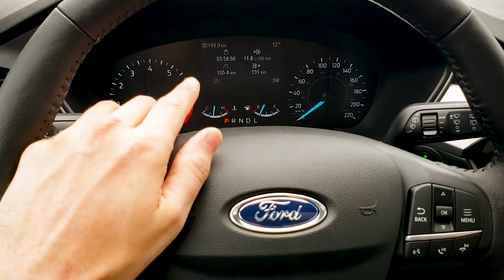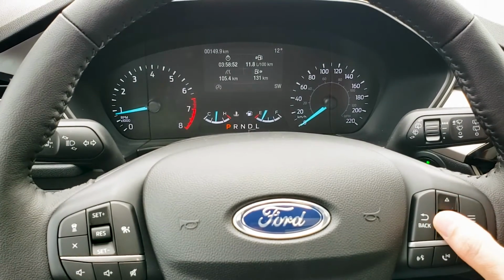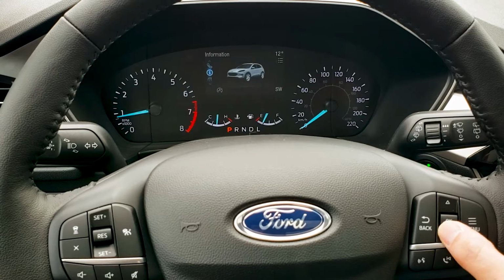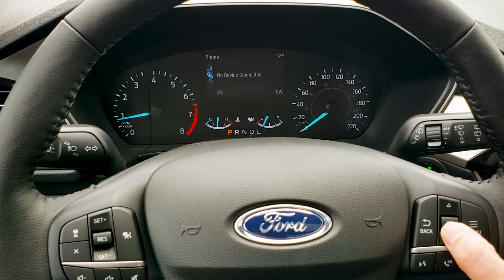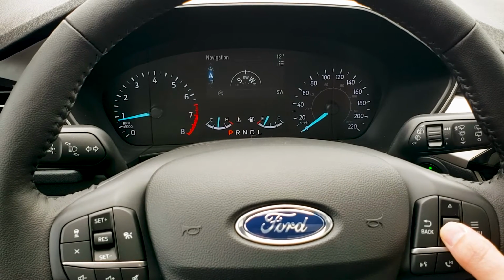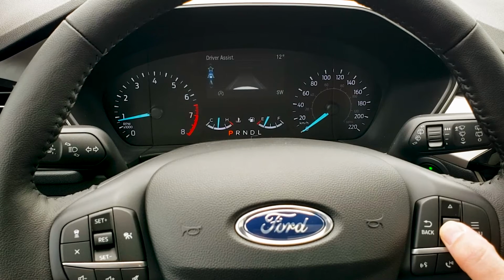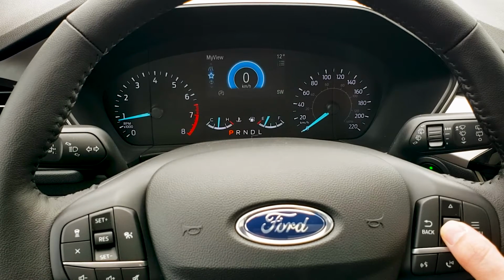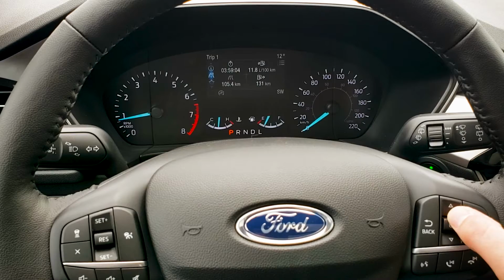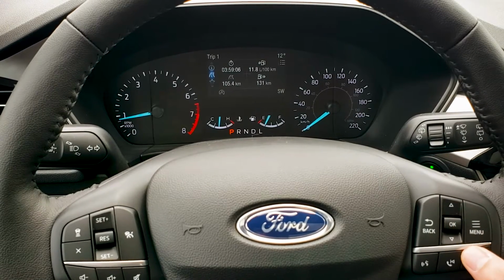So we're going to actually take a look at the center screen here. So if we go up and down here, there you go, as you can see. It's going to scroll between a couple different options there. So we've got navigation, if we've got our driver assist settings on, what the speed is, digital speedometer, which is kind of nice, and then we've got our generic settings there.